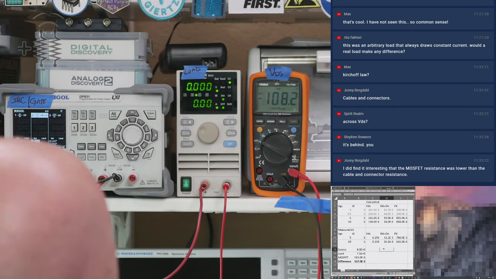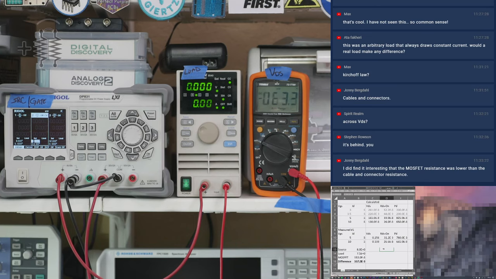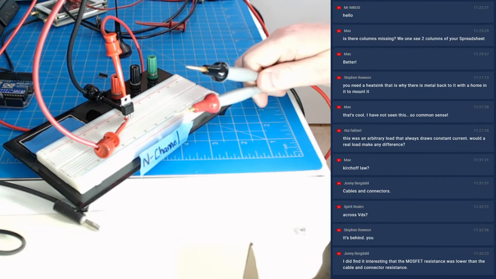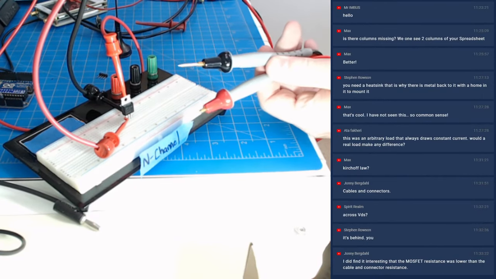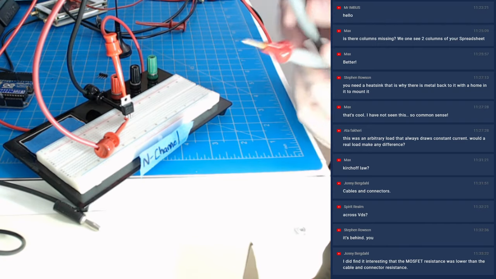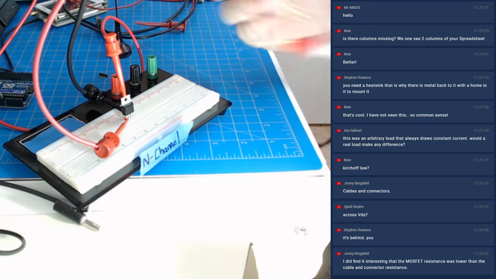First thing I need to check is if I touch these together, I get 0 volts. That's good. Now the very first thing we're going to do is remeasure the VDS, so I'm going to switch over to my multimeter probes. These are actually gold tip, and I really like gold tip probes.